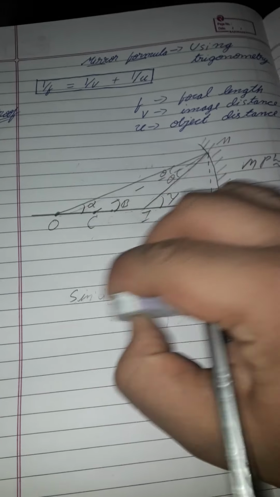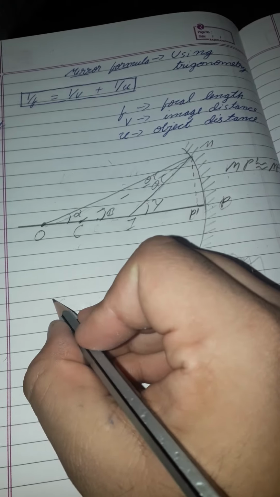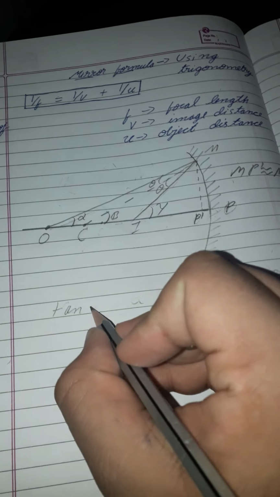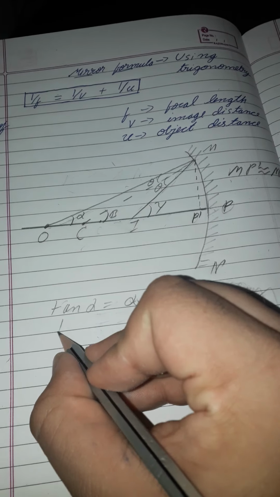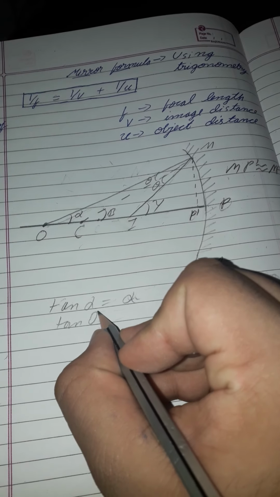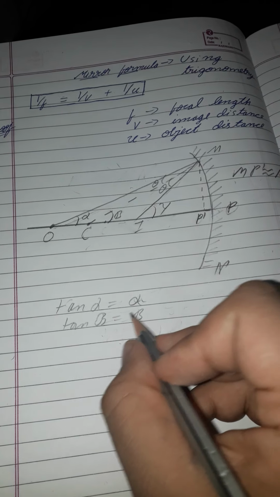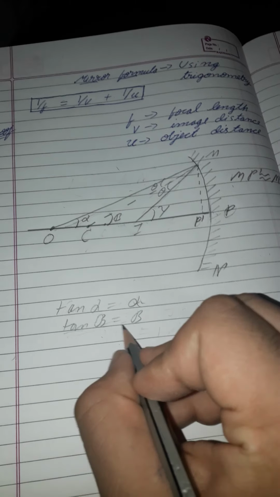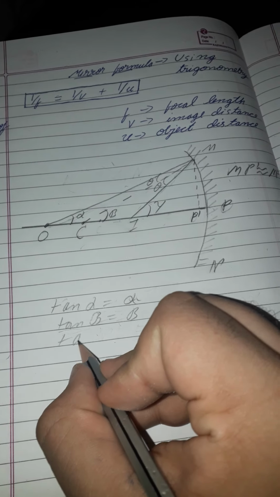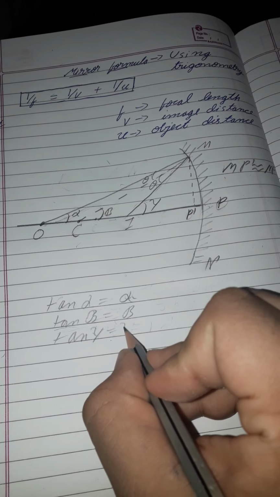Similarly, as these angles are very small, tan alpha equals alpha, tan beta equals beta. Why like this? Because the angles are very small, this condition holds true. And tan gamma equals gamma.